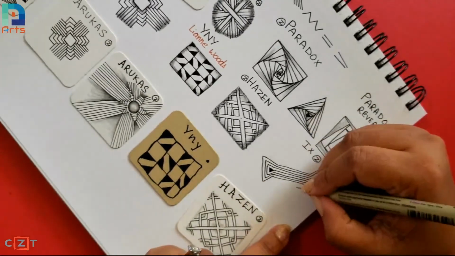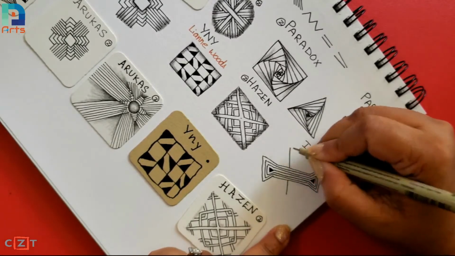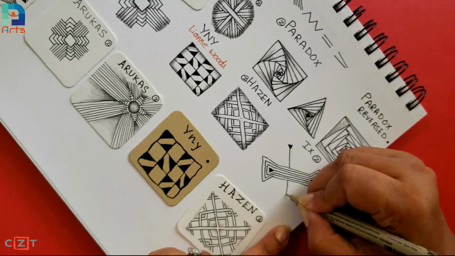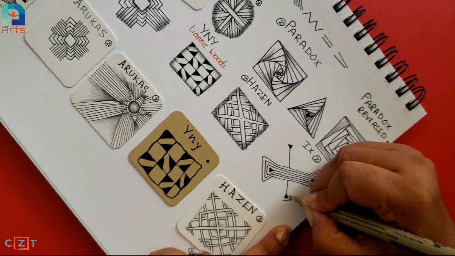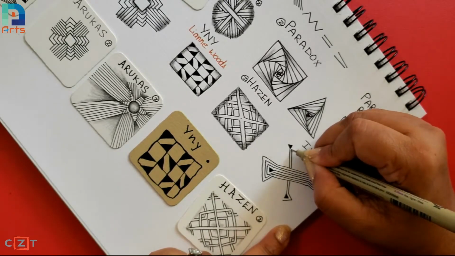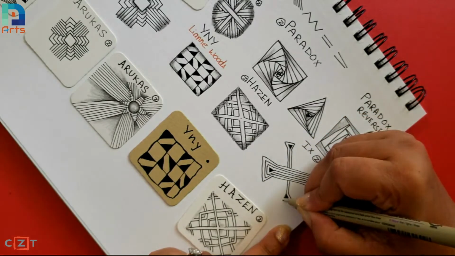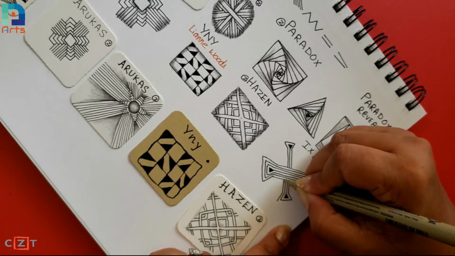Suppose let me draw one eye here. You draw the straight line and then you draw the little triangle in the end, and then you keep on drawing these aura lines.